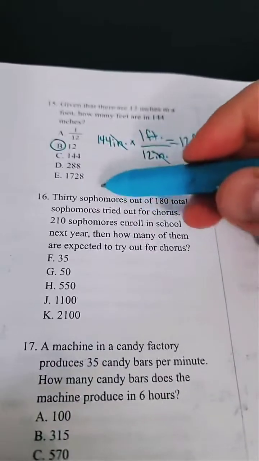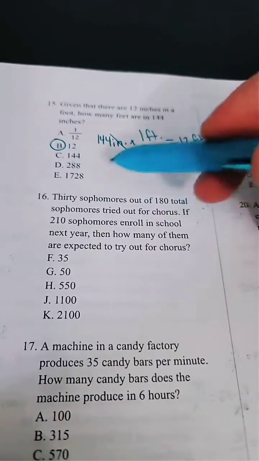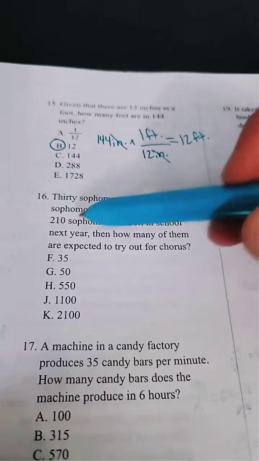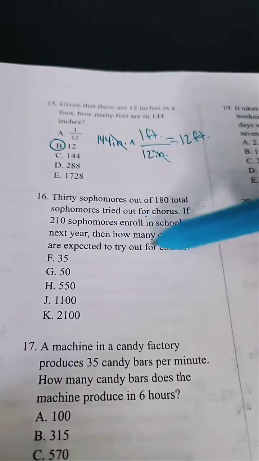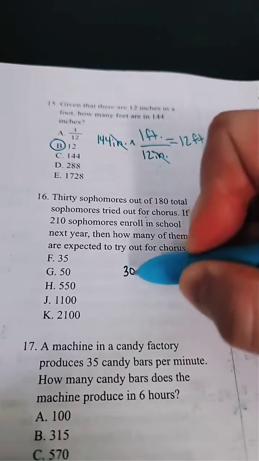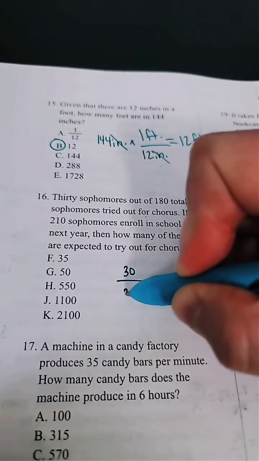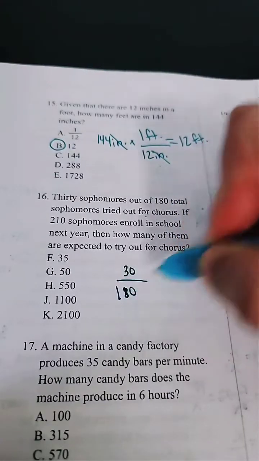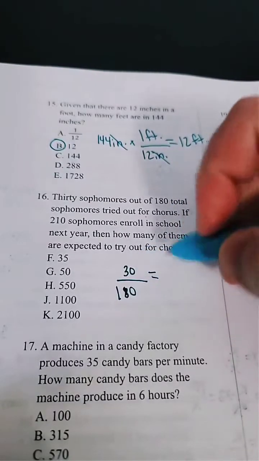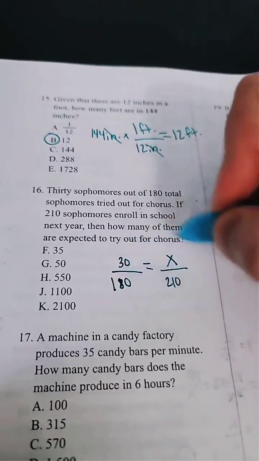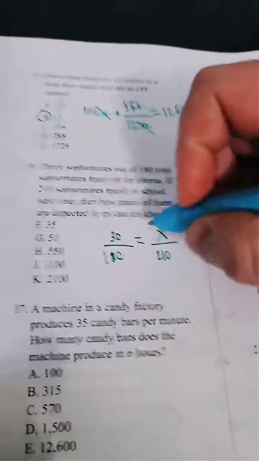So let's go to number 16. It says 30 sophomores out of 180 total sophomores tried out for chorus. If 210 sophomores enroll in school next year, then how many of them are expected to try out for chorus? Okay, so 30 out of 180 sophomores is equal to X out of 210. So like a part over whole equals part over whole scenario right here.